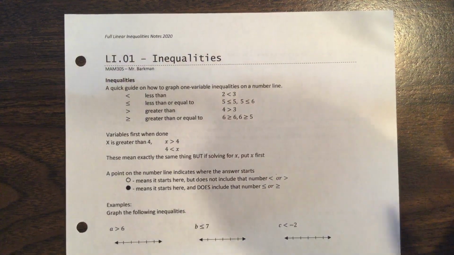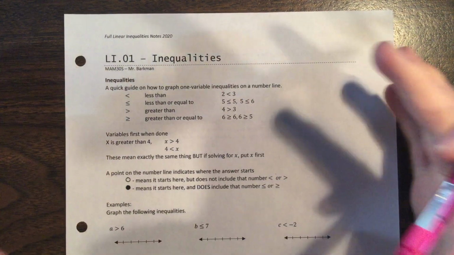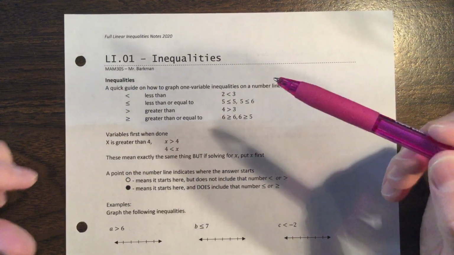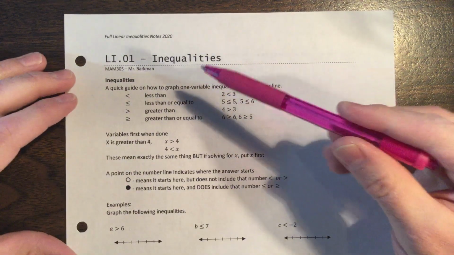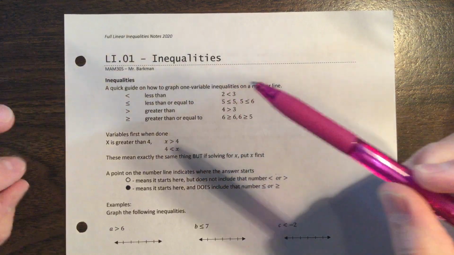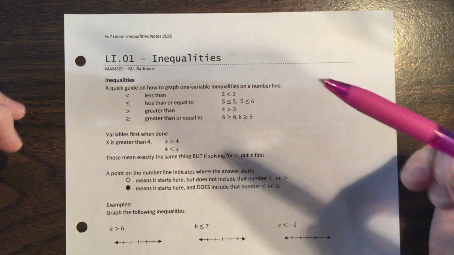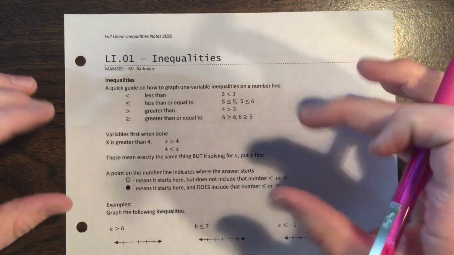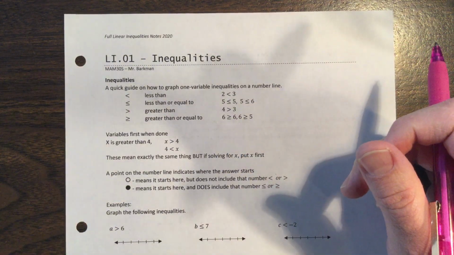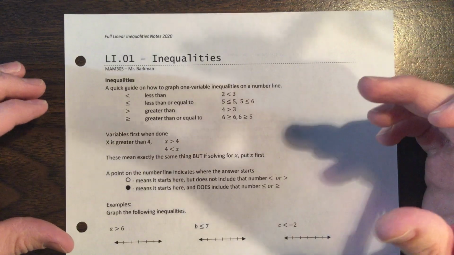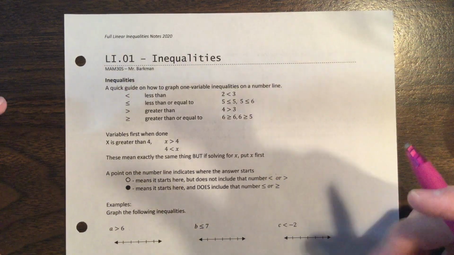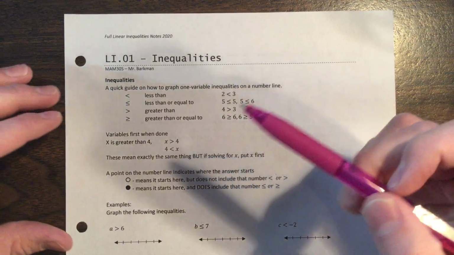Okay, so before we get into linear inequalities, which this entire unit is on, we're going to go back and do a little bit of review from grade 9 and look at what inequalities are, just in general. What is an inequality? This little video is just going to go over some things, review what we have had in the past, and potentially give an idea of what we are moving on to in the future.